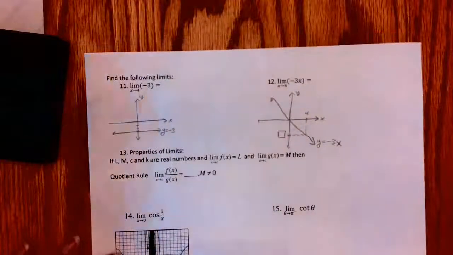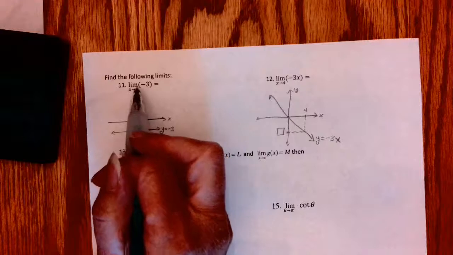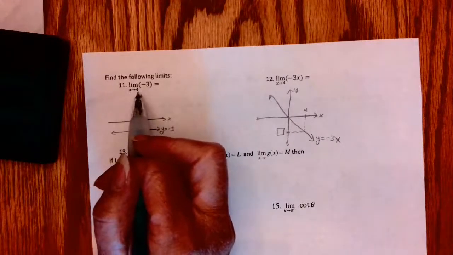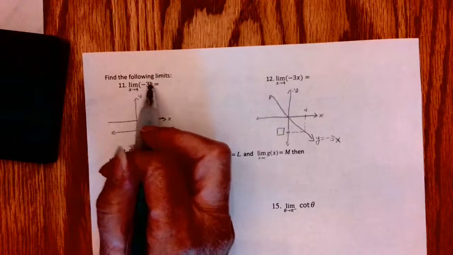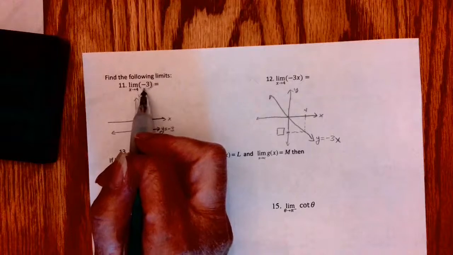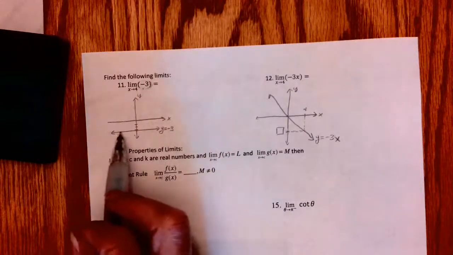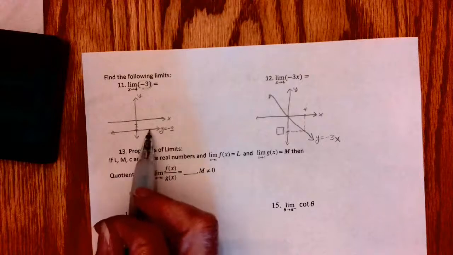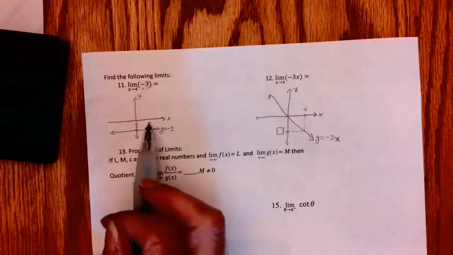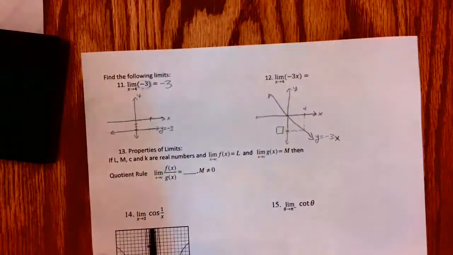My next two are more of an analytic approach, but I have the graphs drawn to help you out. When you look at this one, the limit as x approaches 4, my input is 4, and my function is simply -3. Memory recall, -3 is the constant function y equals -3. So visually, y is here at -3. It's always -3. So what's the height as you approach 4? If this is 4, both sides of 4 are on -3. The answer to the limit is -3.